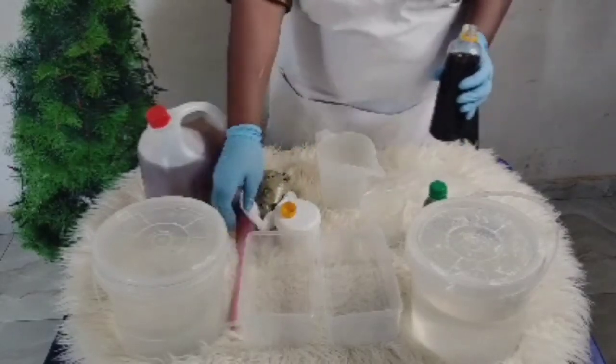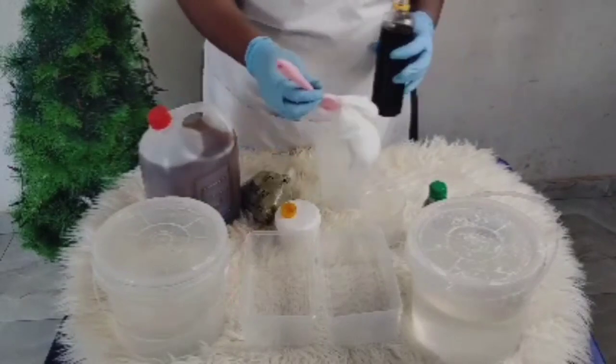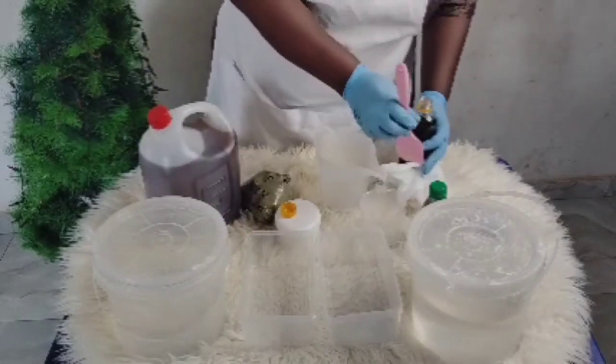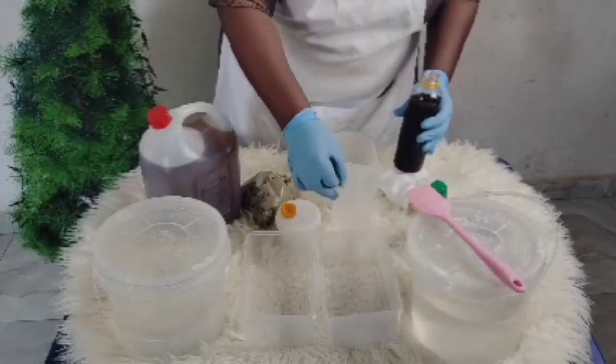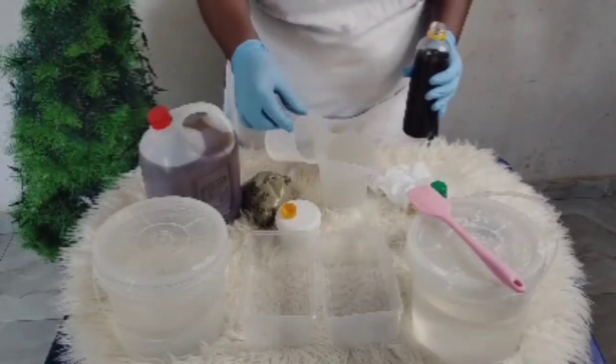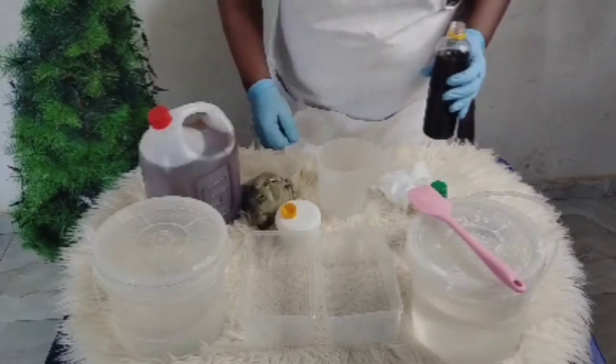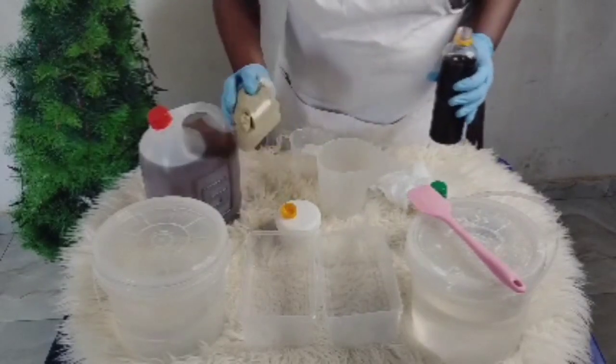So here is my spatula. I'll be using this spatula for my production. Sorry about this. This is where I removed my neem powder. Let me put this aside. You will be seeing some particles. Never mind, it's just the neem particles because I removed it from there.